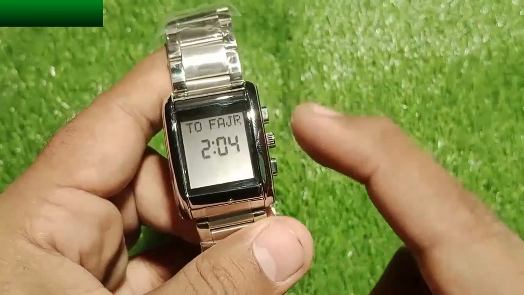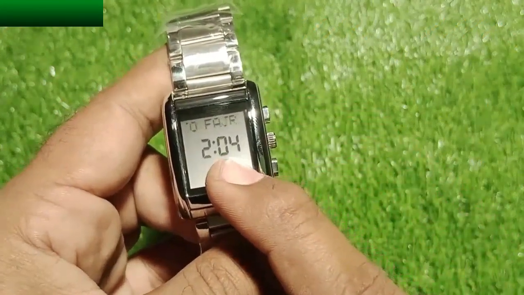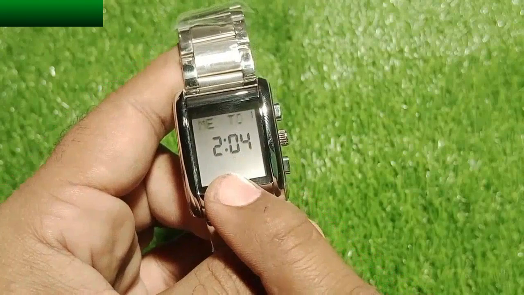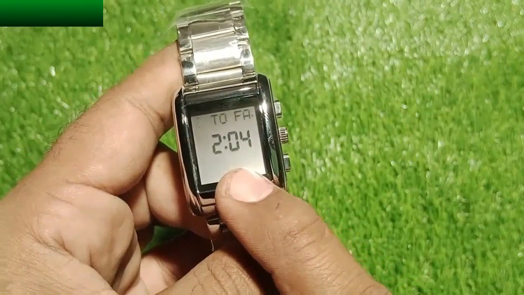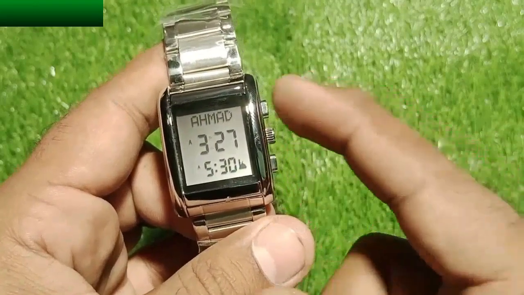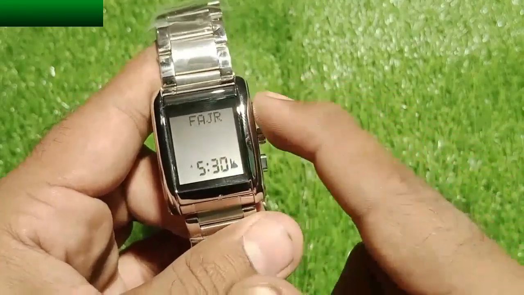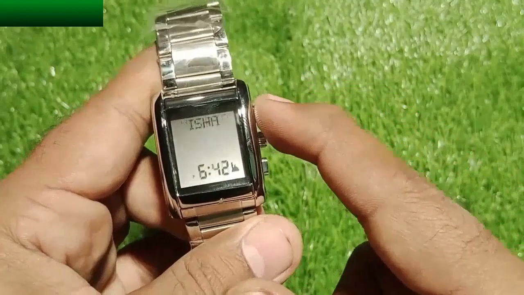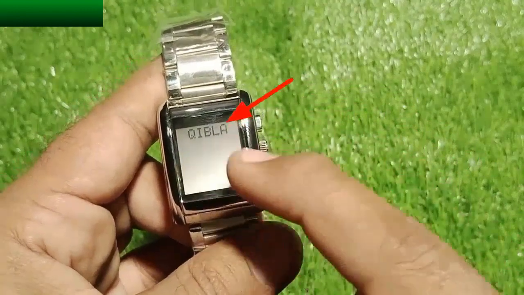So here will come the time of Fajr prayer. So friends, how can you change the time of prayers? I will tell you the method of it later. So here will come Fajr. Fajr, Ashr, Zuhr, Asr, Maghrib, Isha. And here comes the Qibla.